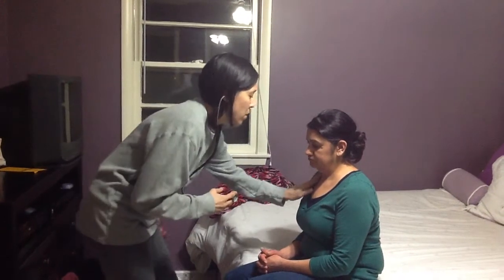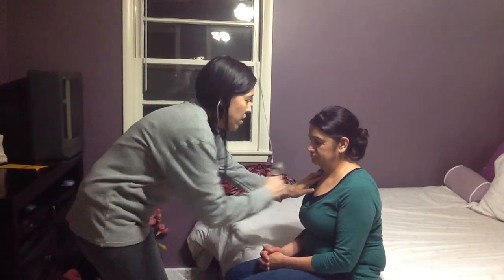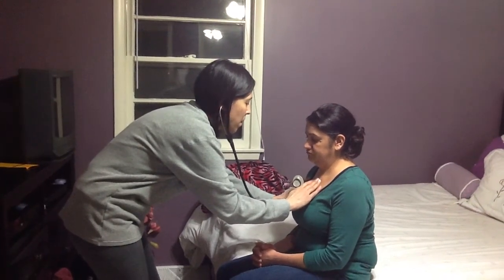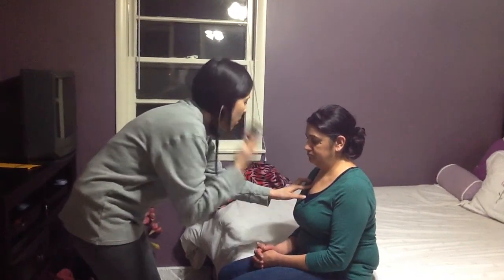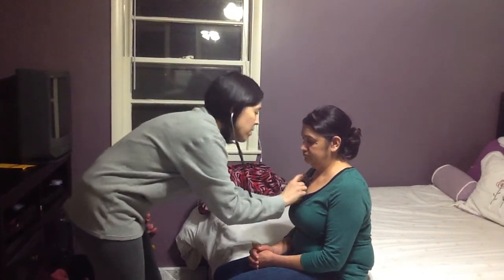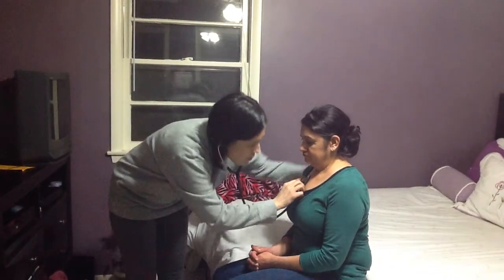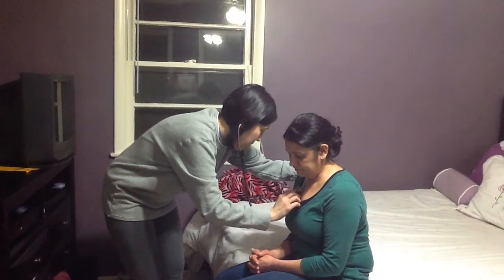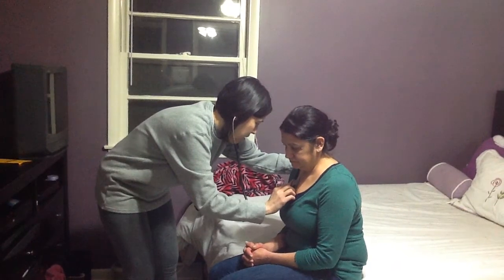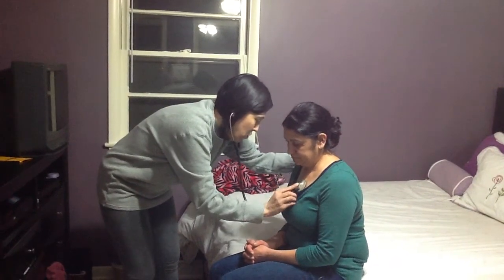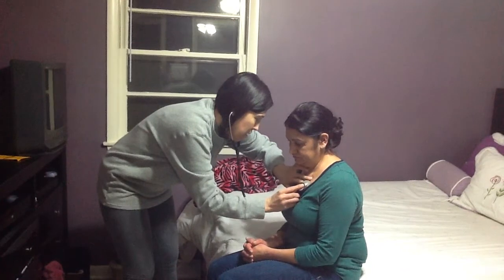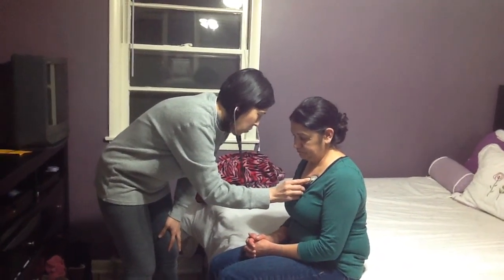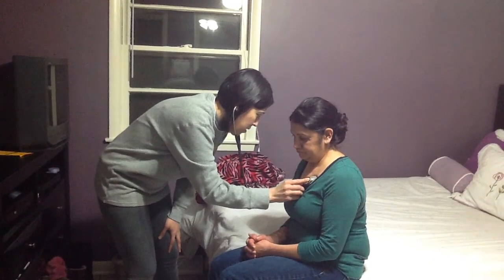Okay, so we're going to start by finding the 2nd intercostal space, as we mentioned previously, and that will be your landmark. So that will be your aortic. You want to lean forward a little bit. Breathe normally. Good. And then we're just going to move straight across into the second left intercostal space, and we're going to listen to the pulmonic.